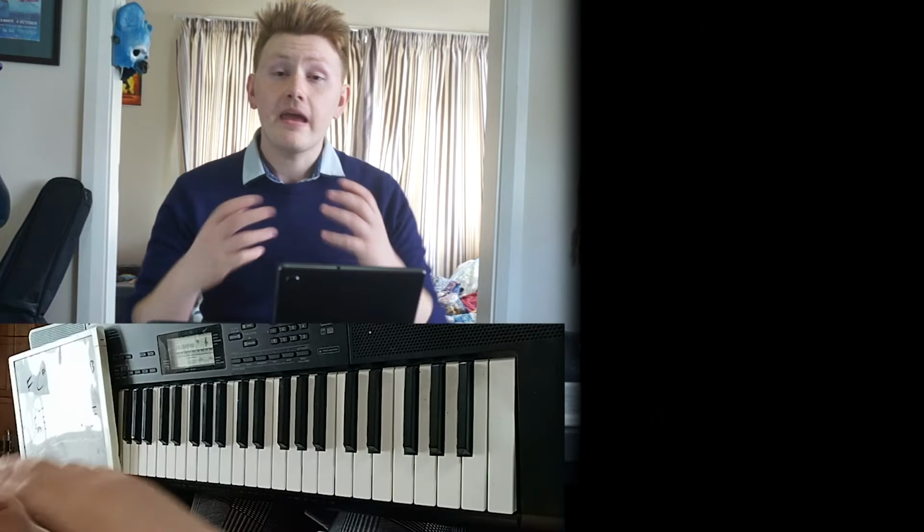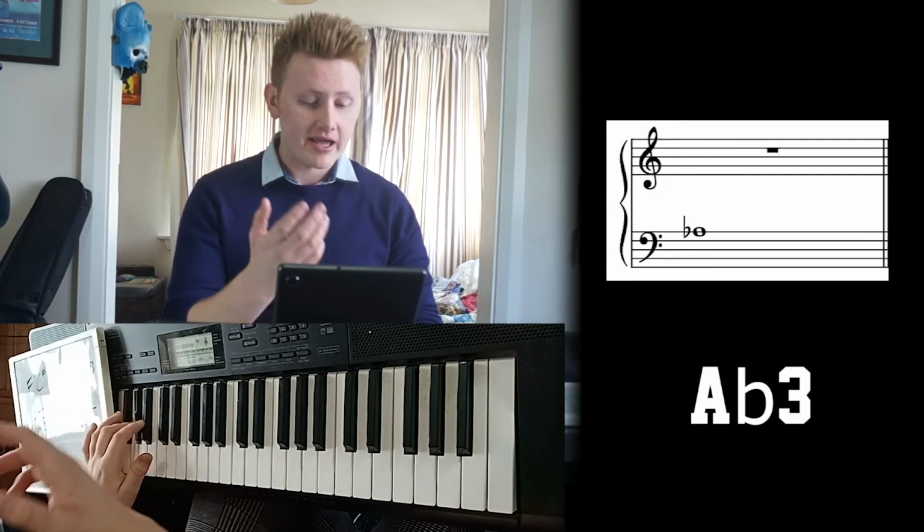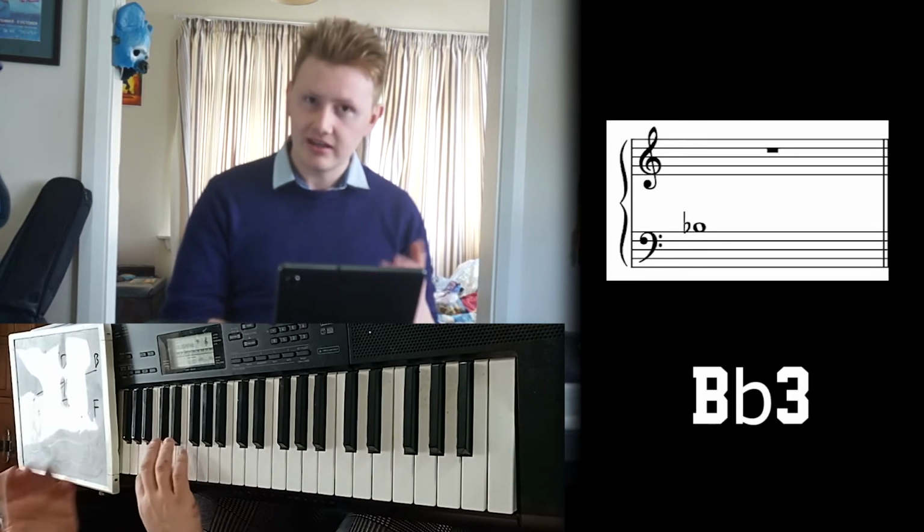There is a way to scientifically prove that 1 flat equals F, something to do with maths and some other way of working it out, but it will make your life a lot easier if you simply remember that 1 flat equals F. If I were to play the key of A flat major, it would look like this. We have A flat, followed by B flat, then C isn't flat, so we just play that regularly.